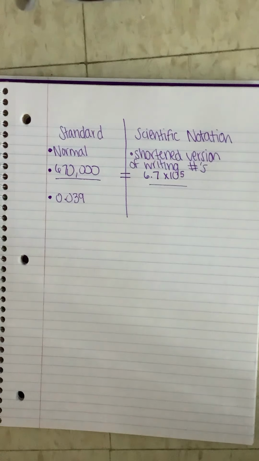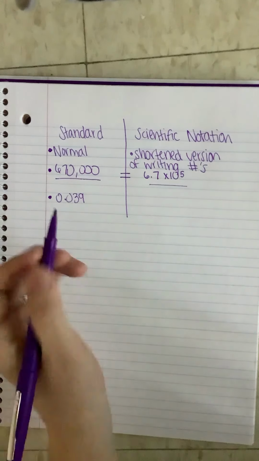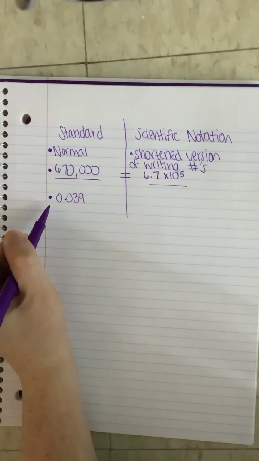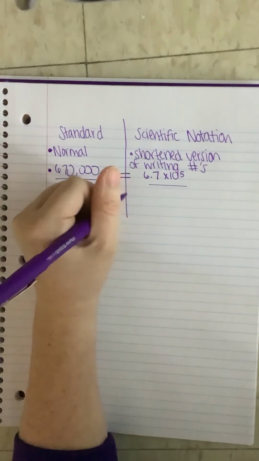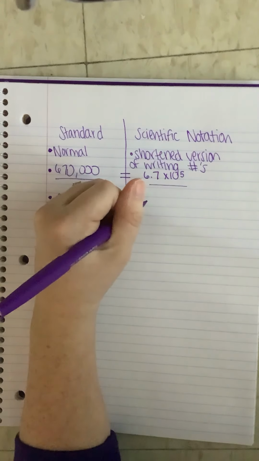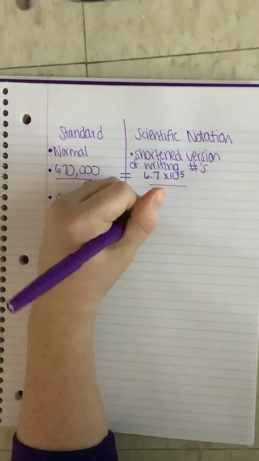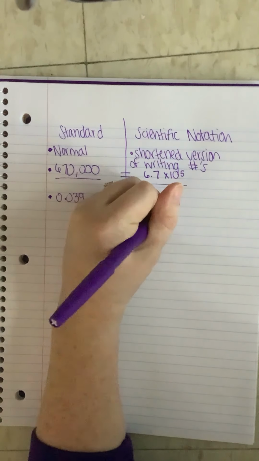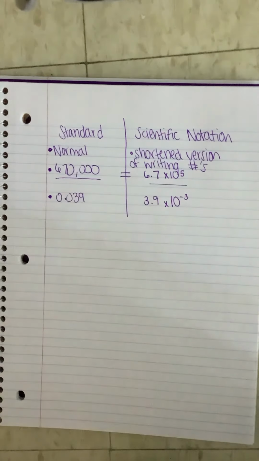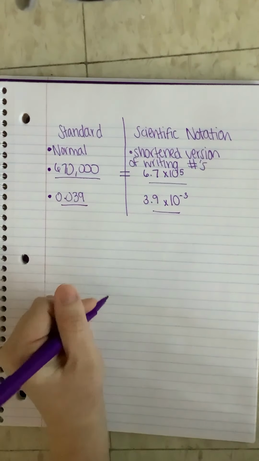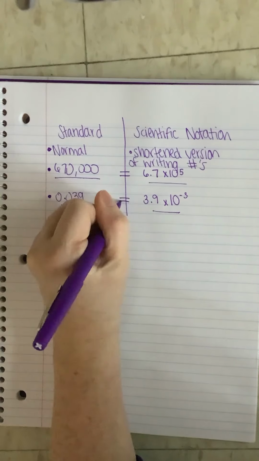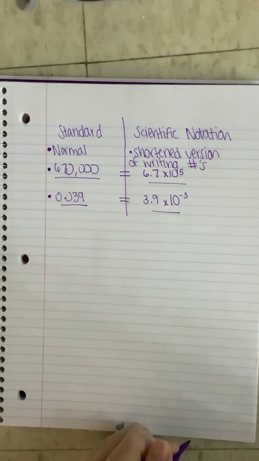Okay, so those are really big numbers. Let's look at a really small number now. In standard, we had this written as 0.039. Well, in scientific notation, we could write that like 3.9 times 10 to the negative 3rd power. Again, two different ways of writing things, but they have the same value, or they're equivalent to one another.